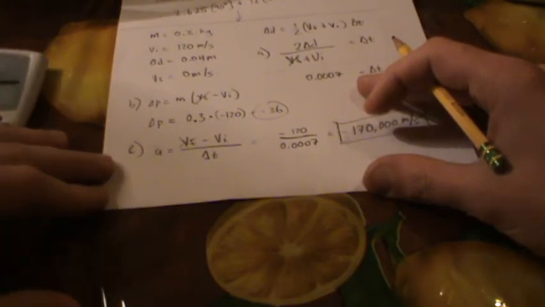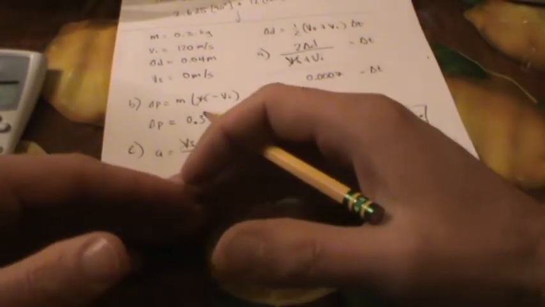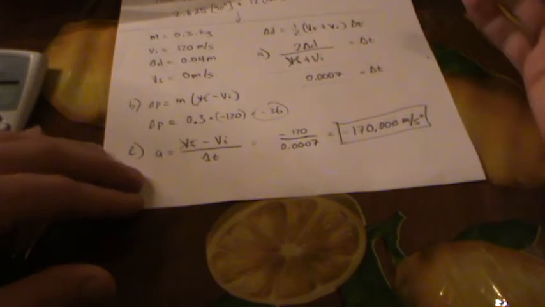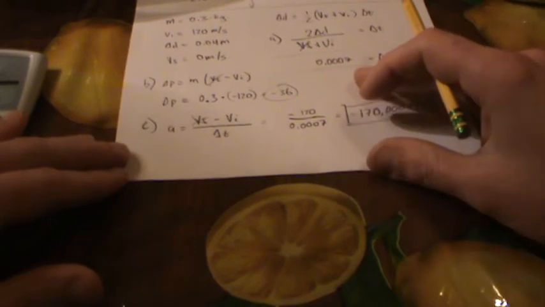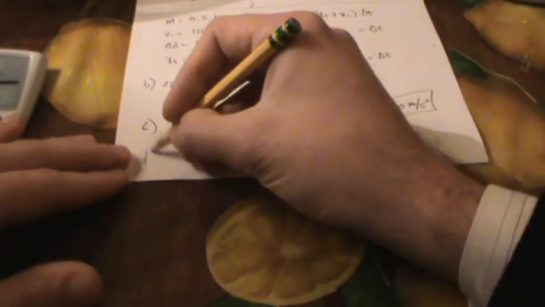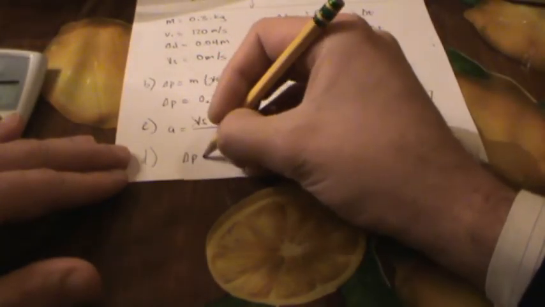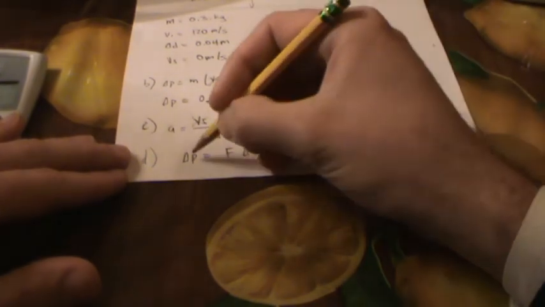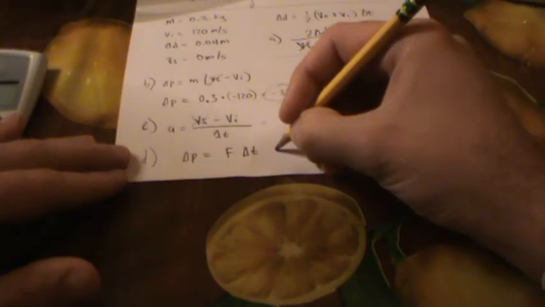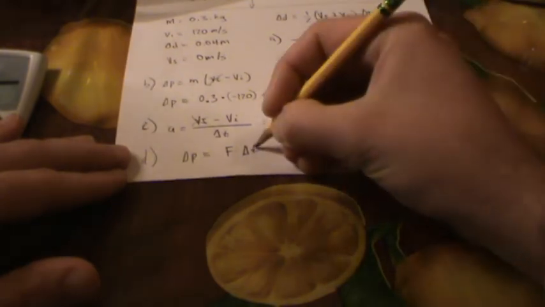Find the force applied, the average force applied to the arrow. I say average because it's the applied force, but it's sort of on an average over this entire time interval. And we could make a graph of it. But this would be part D. Force applied: change in impulse is equal to force times time. I already know the time. I already know the change in impulse. And so the force applied is impulse divided by time.